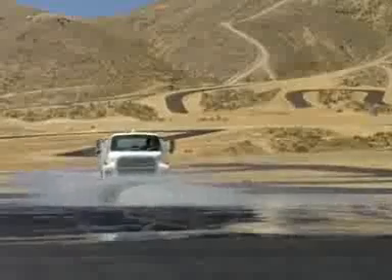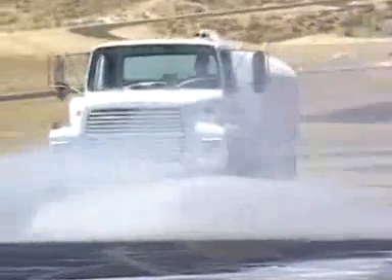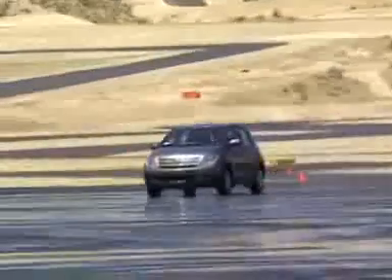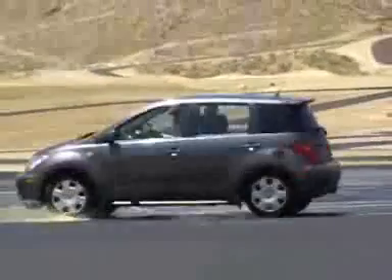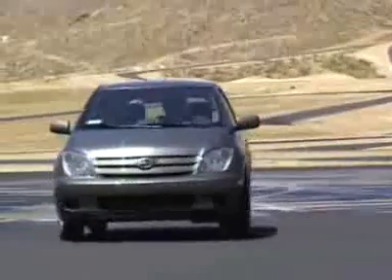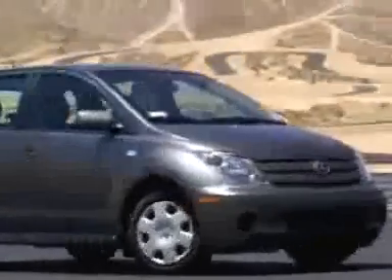On the dry skid pad, we learn to regain control when the front tires lose traction. On the wet skid pad, we teach drivers what it feels like to fishtail or lose rear end traction, and then to regain control. Again, please don't try this at home.